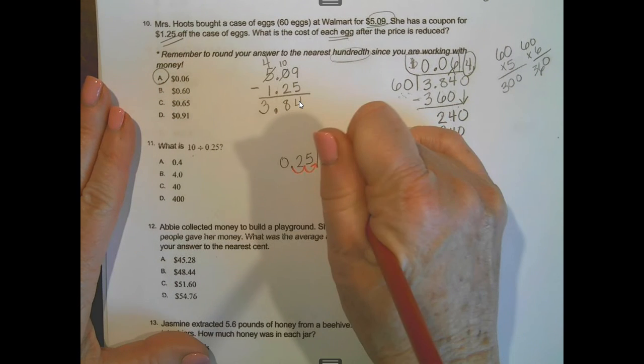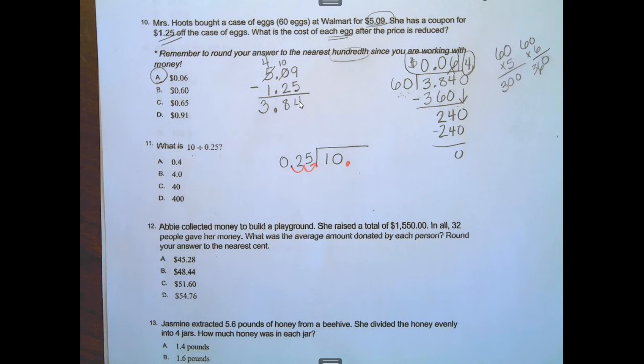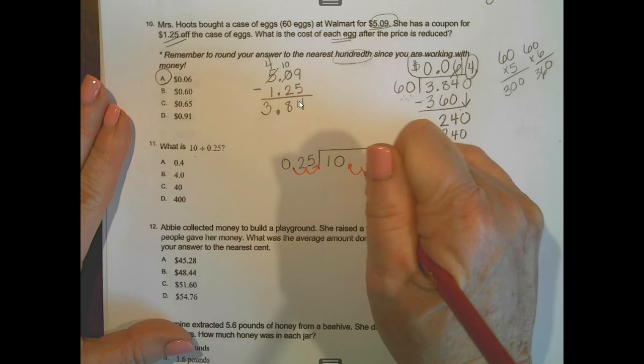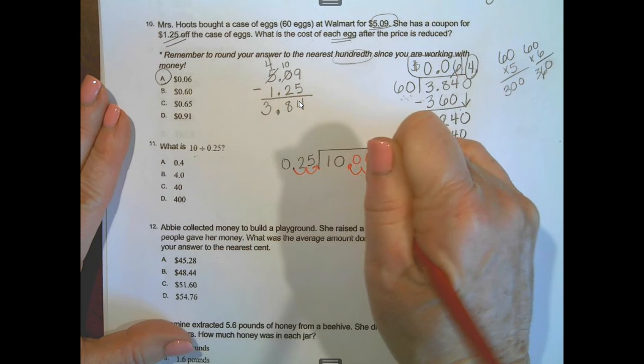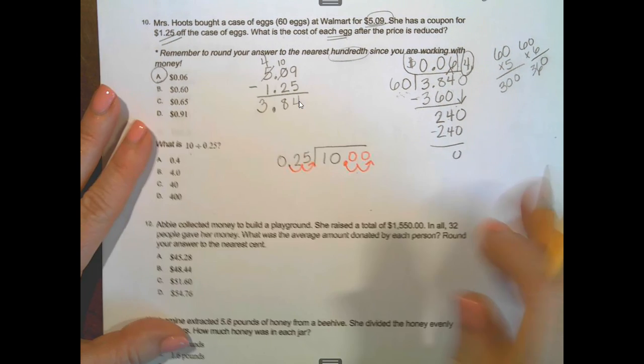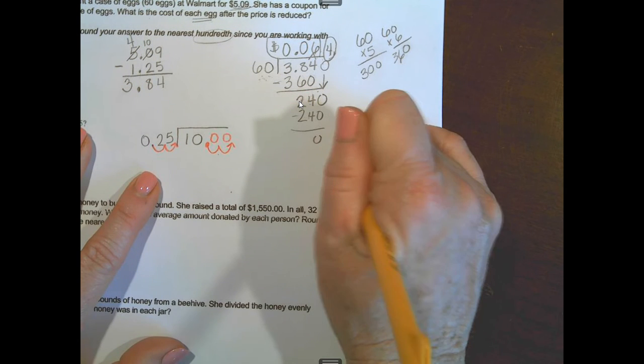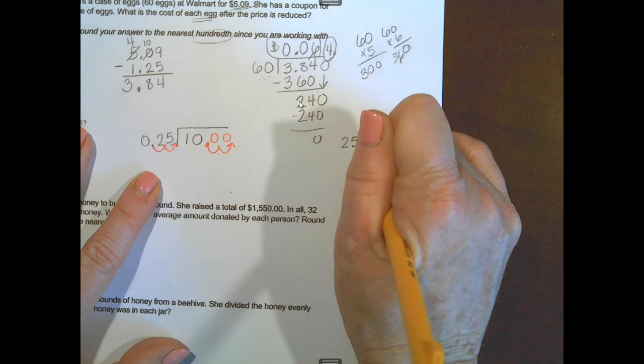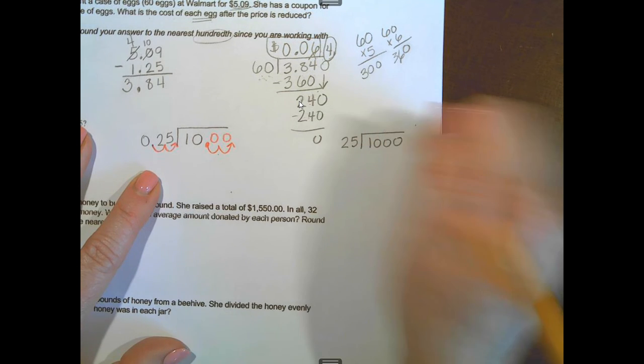We put the decimal point behind 10, still a whole number. The decimal goes behind the whole number. But in order to move it 2 places, we're going to have to annex 2 zeros. So really what we have here, boys and girls, is the whole number 25 being divided into the whole number 1,000.